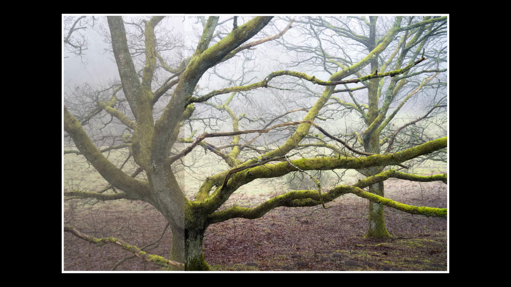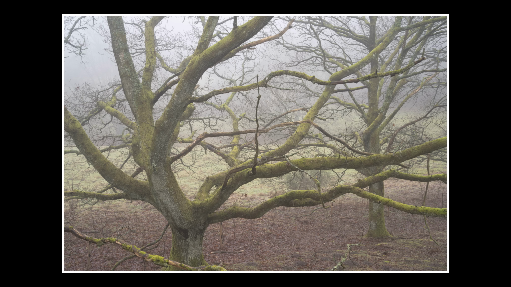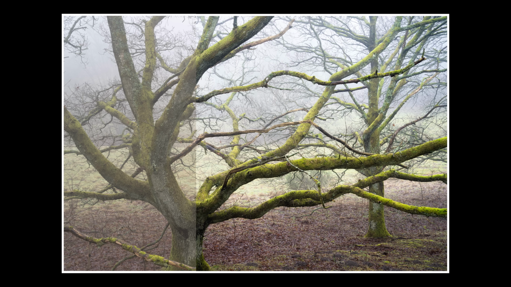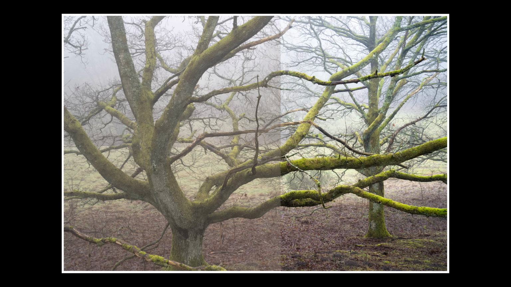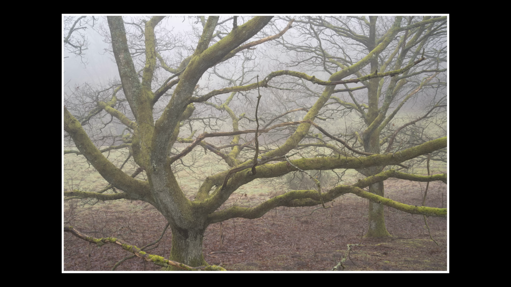With a bit of cleanup, I actually think this photo turned out quite well. The fog creates a beautiful separation throughout the scene, and oak trees just have this super aesthetic quality to them.